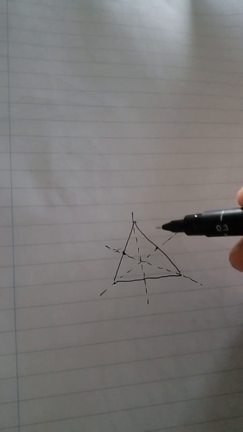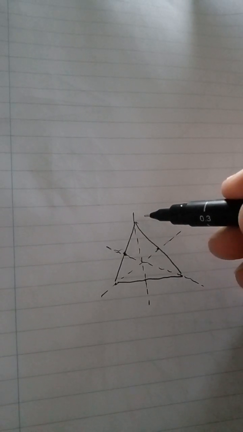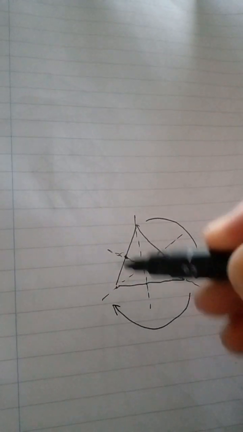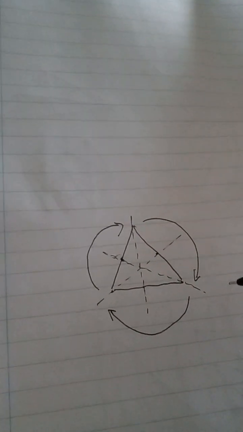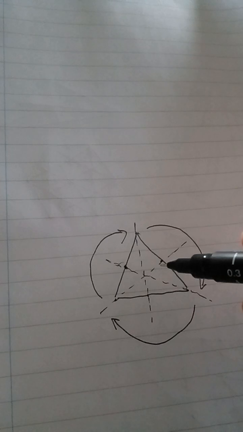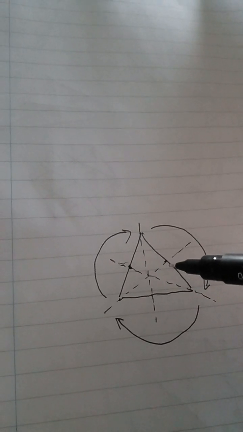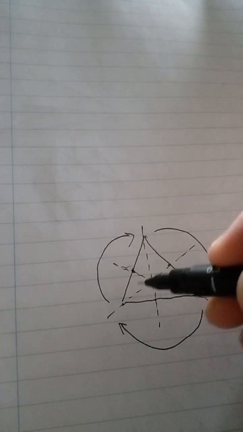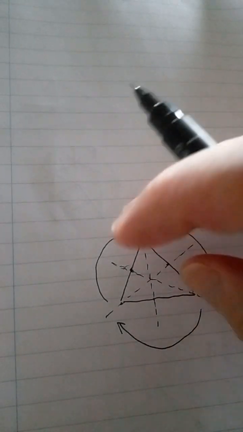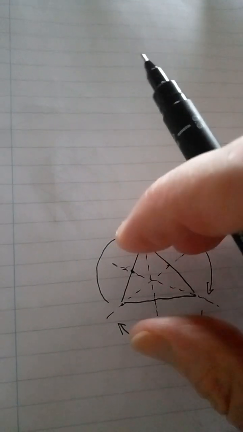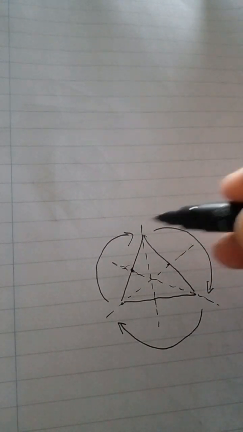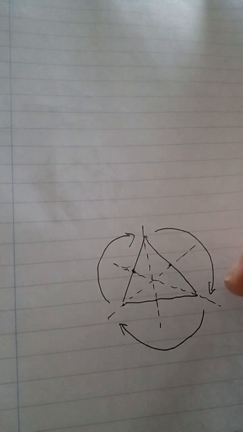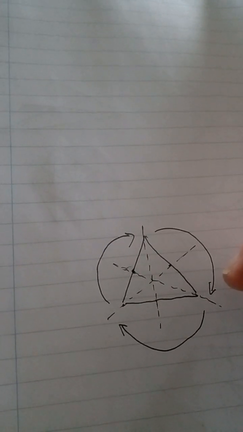So if you rotate that axis to there, that to there, and that to there, you're rotating this whole triangle slowly through a circle, and stopping every 120 degrees.